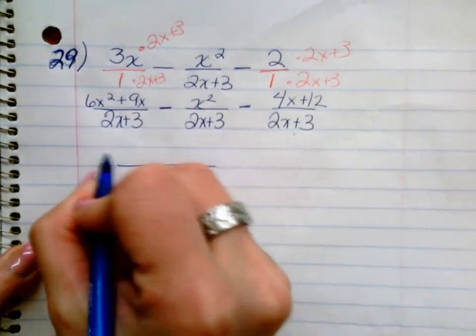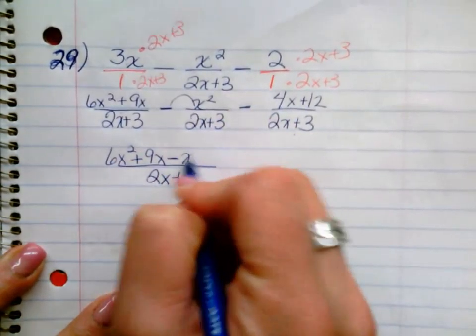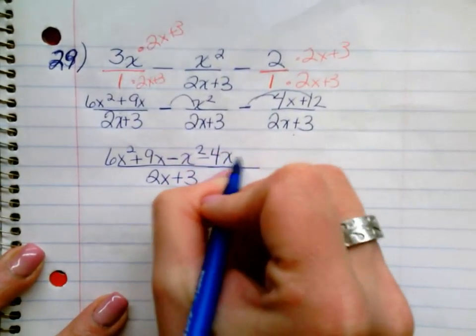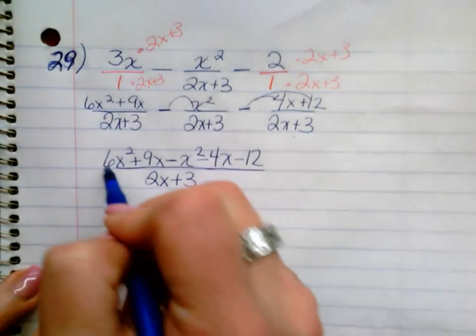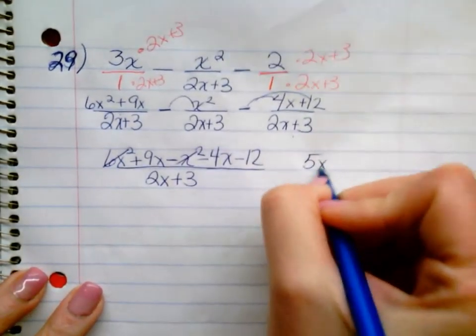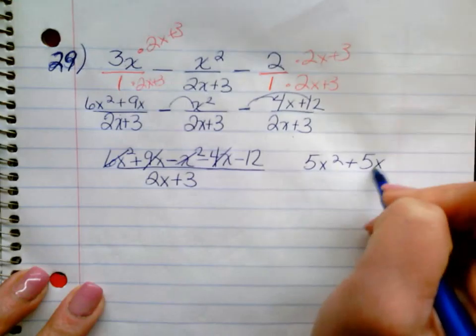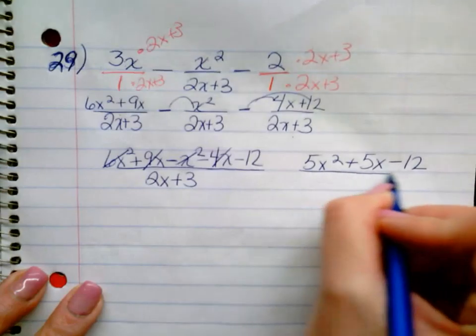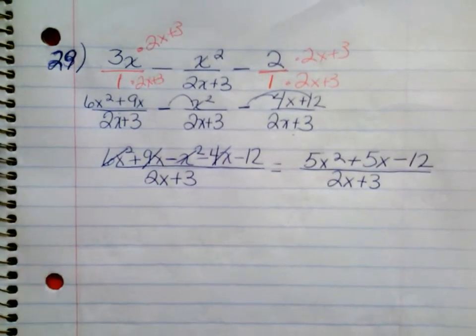So let's start with the left. 6x squared plus 9x minus x squared, this x upon both of those pieces, minus 4x minus 12. All right? Almost done. Combine everything where you can. 5x squared, 5x minus 12, over 2x plus 3.